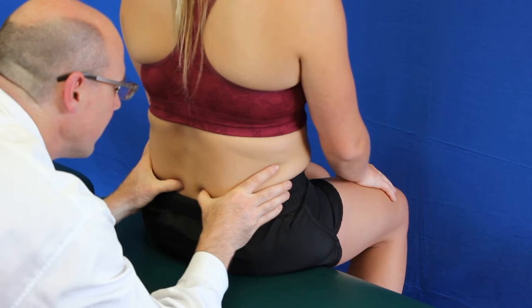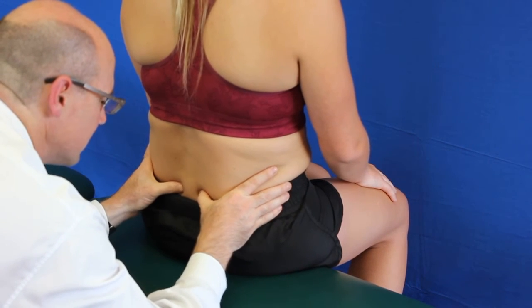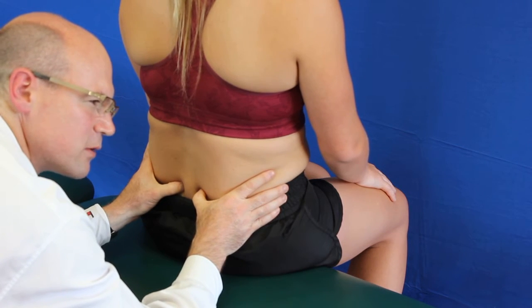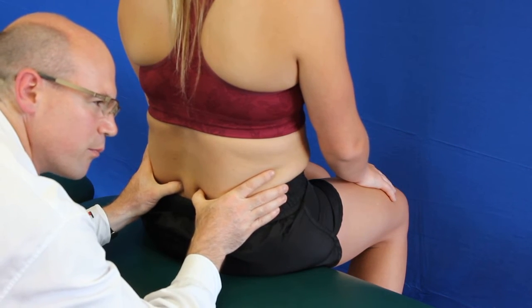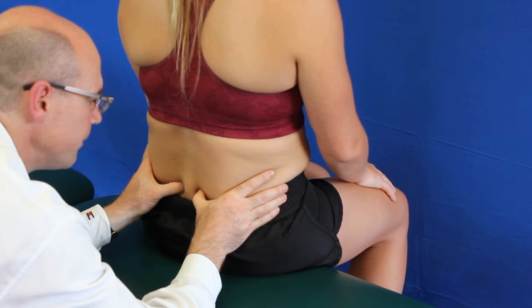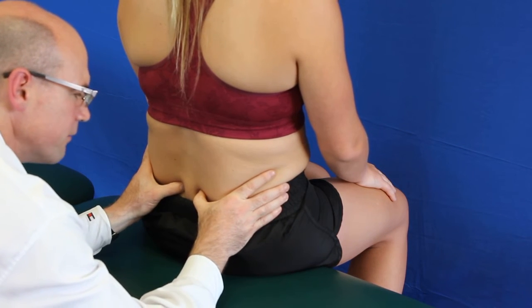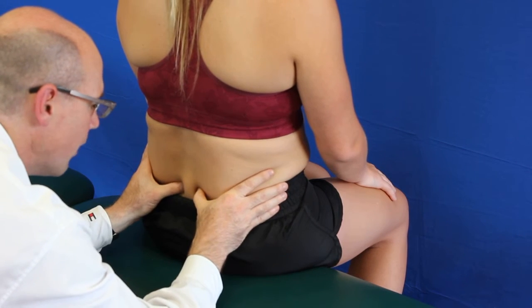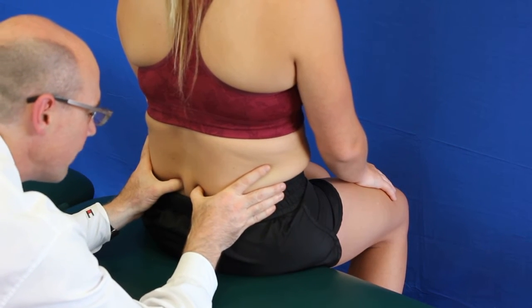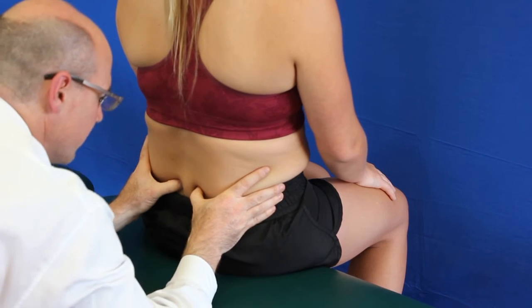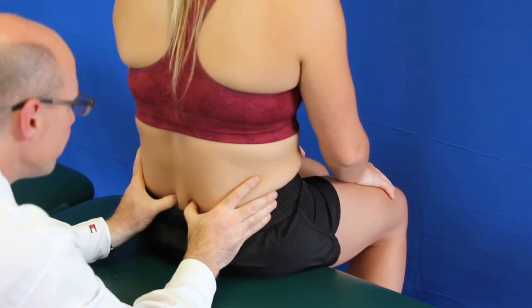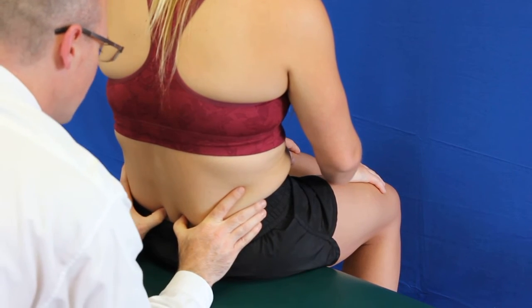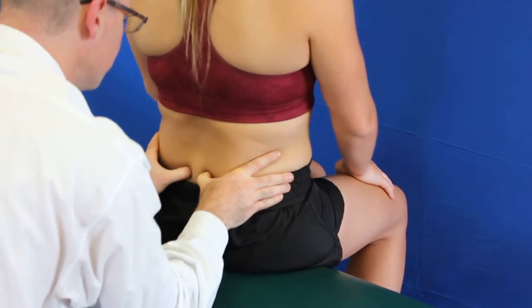onto L5. And technically you're supposed to be on the transverse processes, but I'm probably more likely on the lamina. Can't really get on L5 transverse processes, so I'm a little too medial for that. But I'm on a bony prominence of L5 where I can find symmetry, and I'm going to ask you to slump down. And I want to maintain the same purchase and sit up tall.